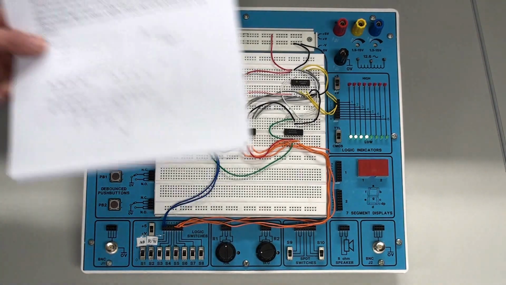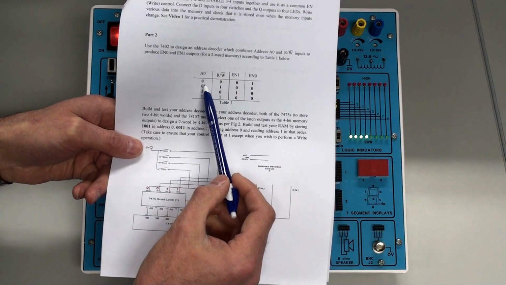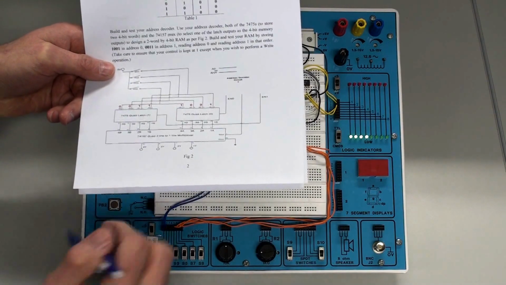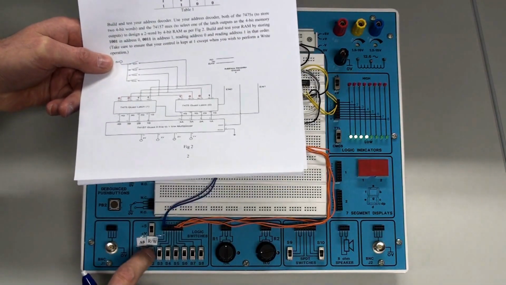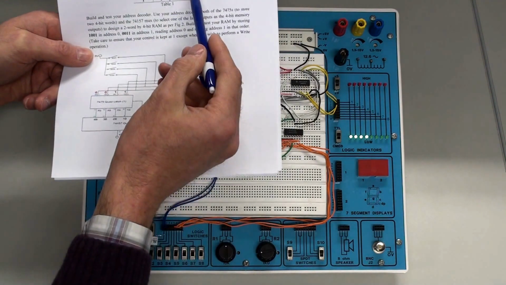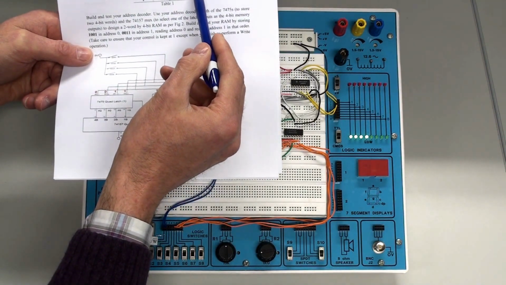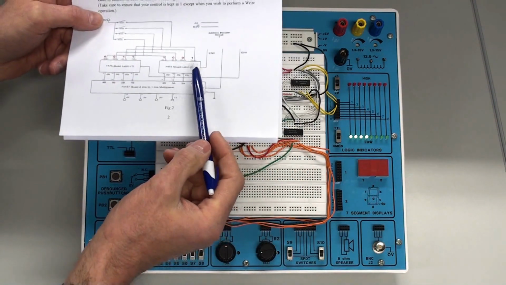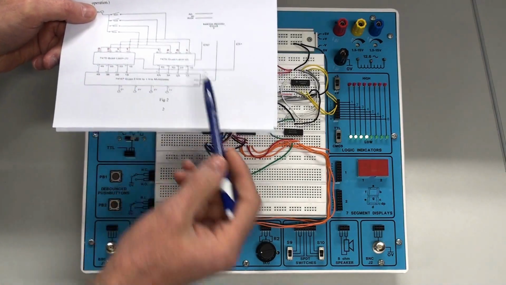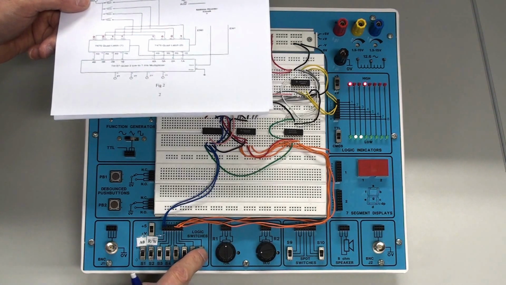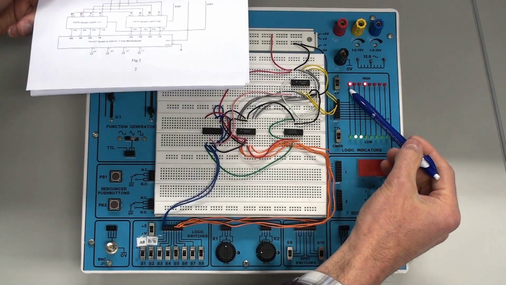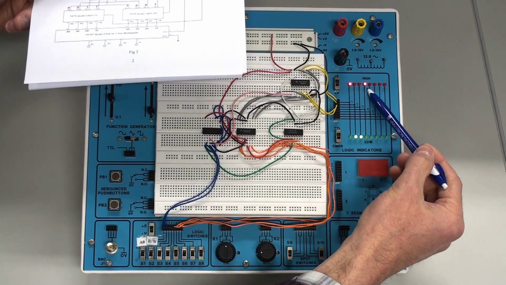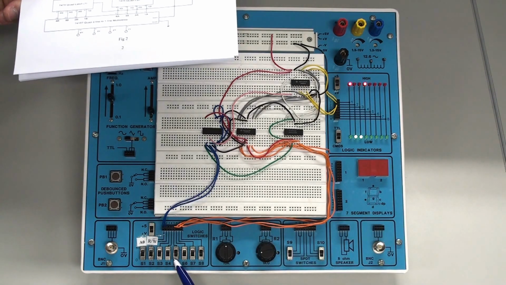So, according to our table, to write to device 0, we need to set A0 to 0 and RW bar to 0, and we've done that there. So we are now enabling latch 0, which is this one here. We're going to write the contents to that location, which is 1001. So I can set my switches to 1001 like this, and we can see immediately, because it's a transparent latch, the contents displayed on the LEDs here, which matches the 4 switches.